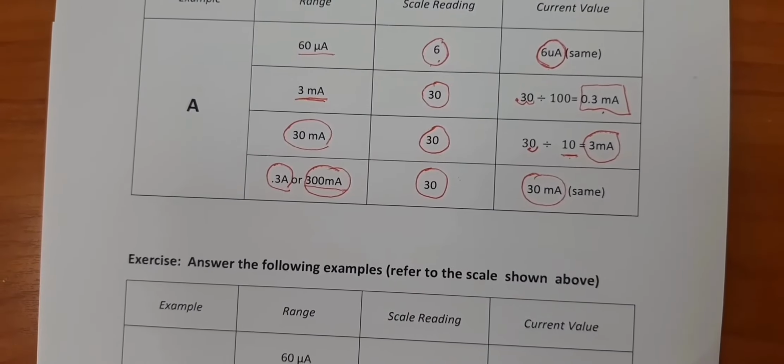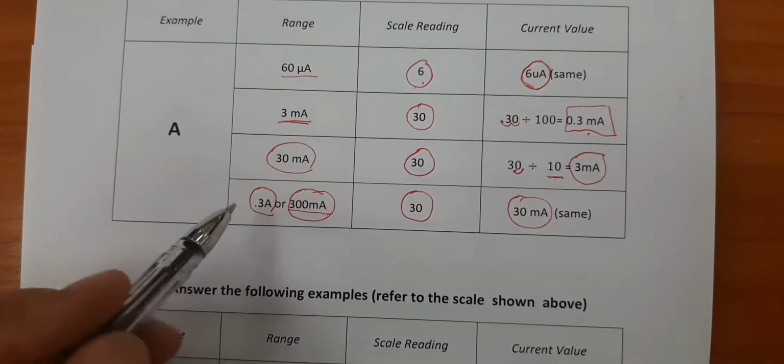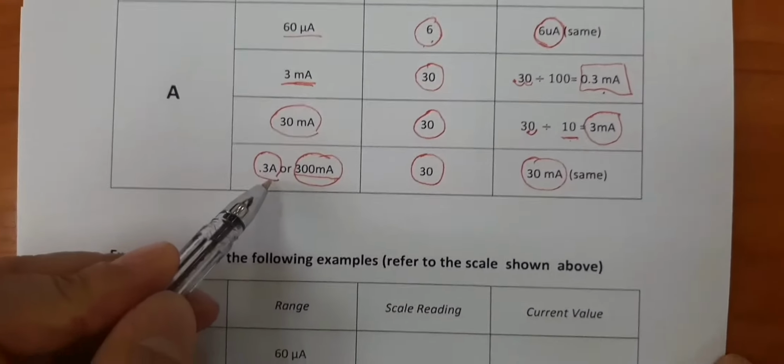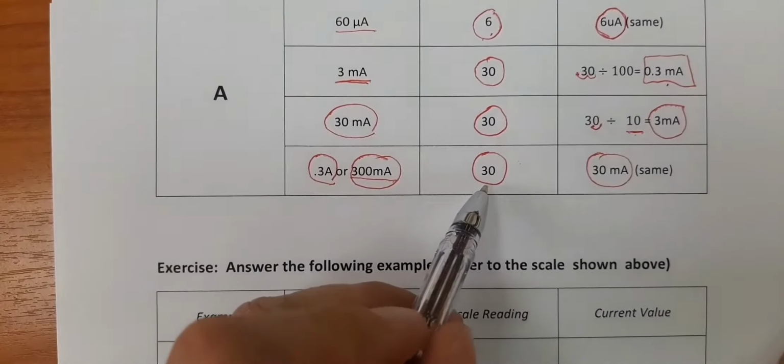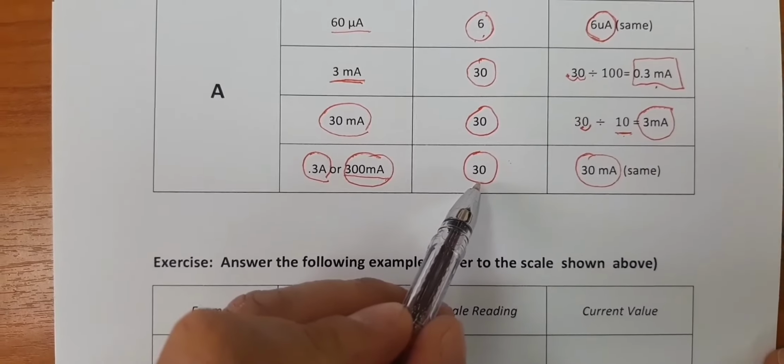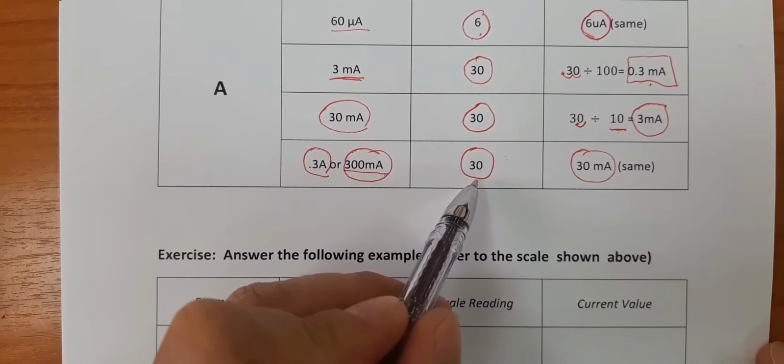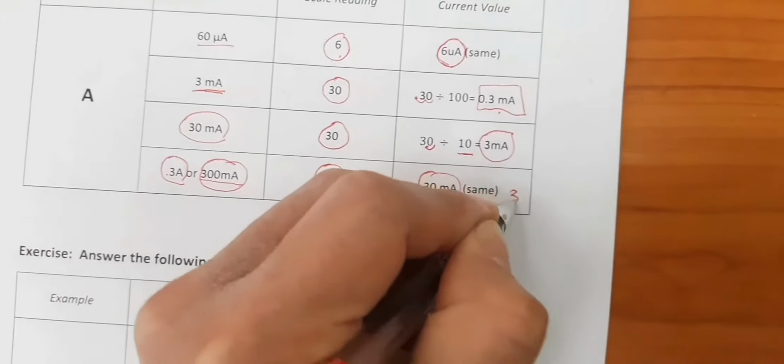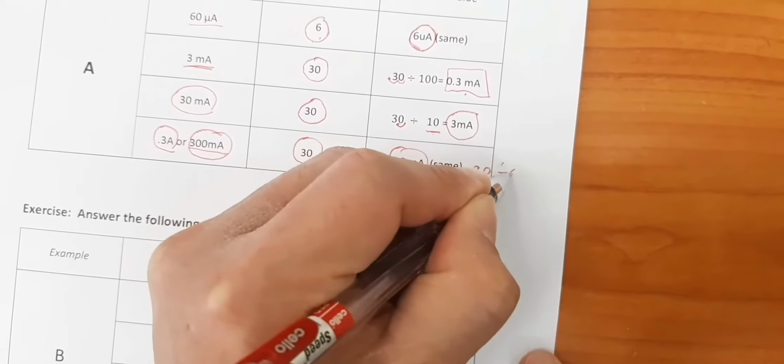But if we are going to use it as 0.3 ampere, then 30 divided by 1,000. What do you think it will be? So 30 divided by 1,000.